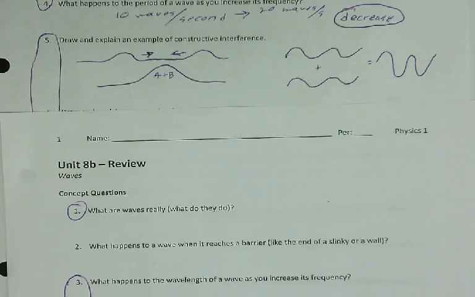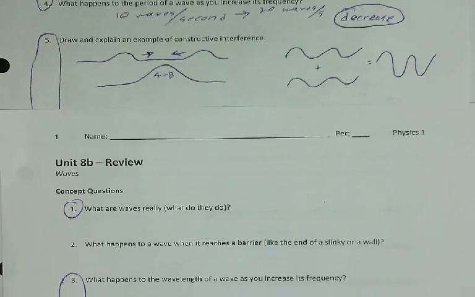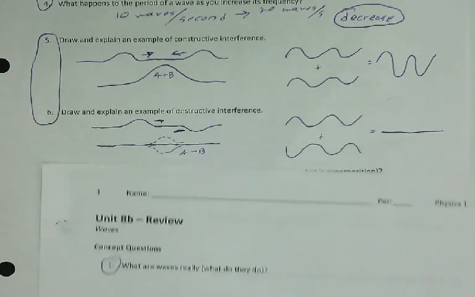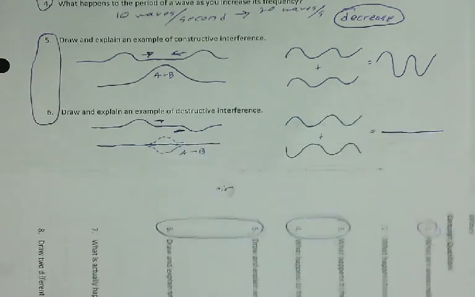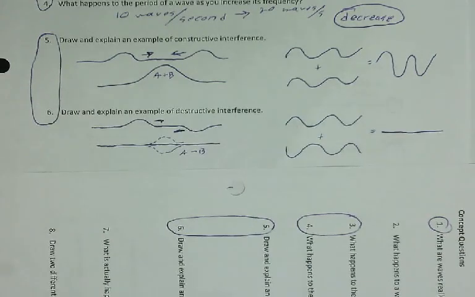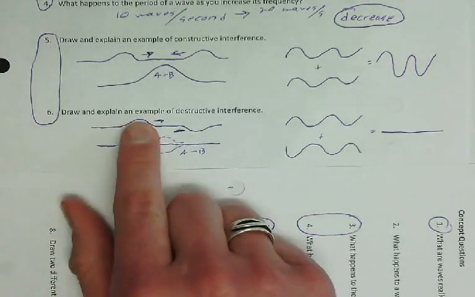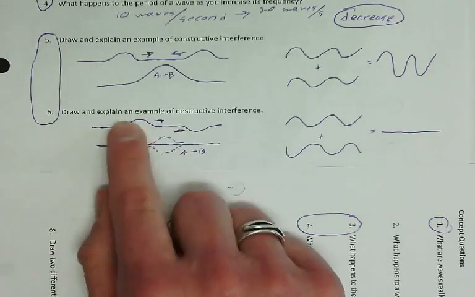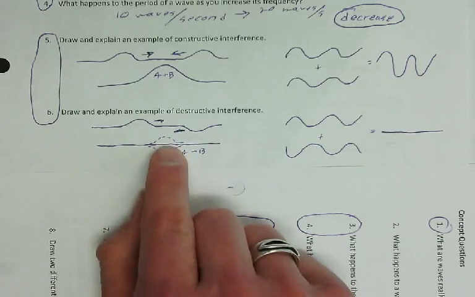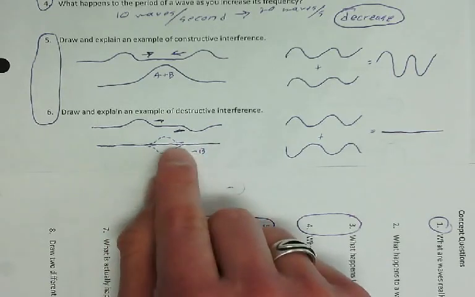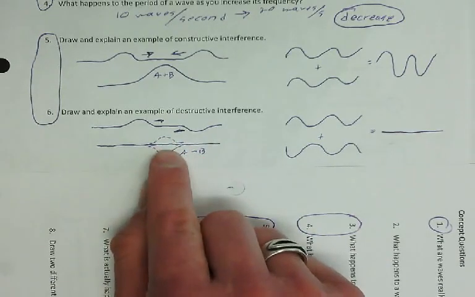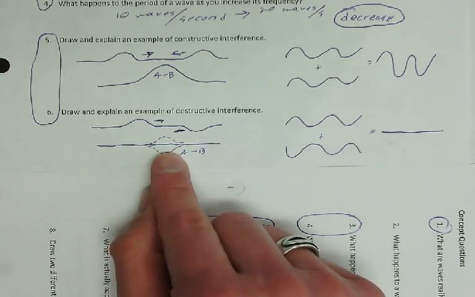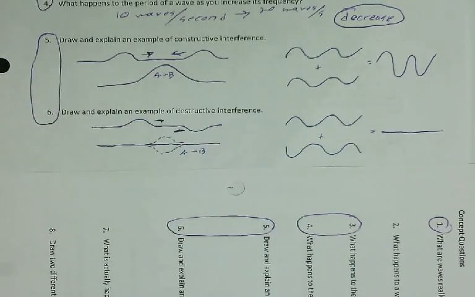So that's constructive. Destructive is the exact opposite. It's two waves that add together, but they're two opposite waves. So two waves on opposite sides of the medium, one up, one down. This time they subtract from each other because one is positive and one is negative. So they cancel each other out.